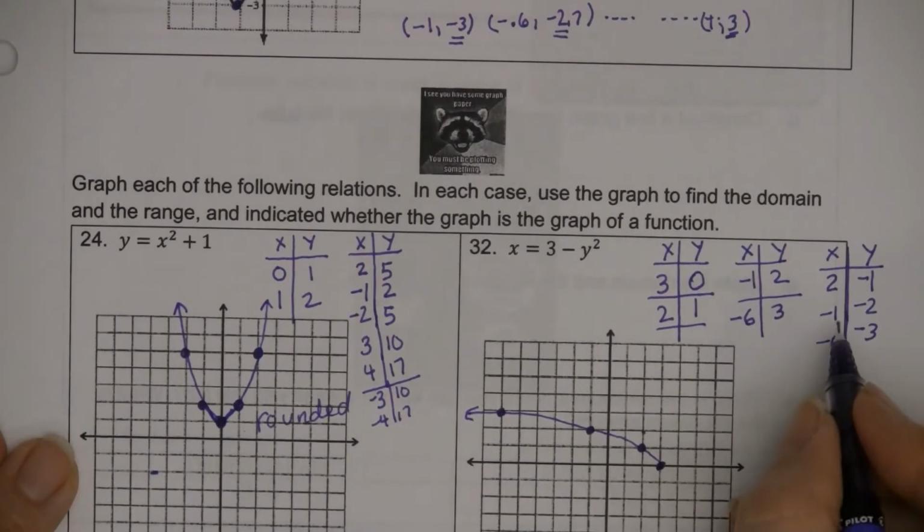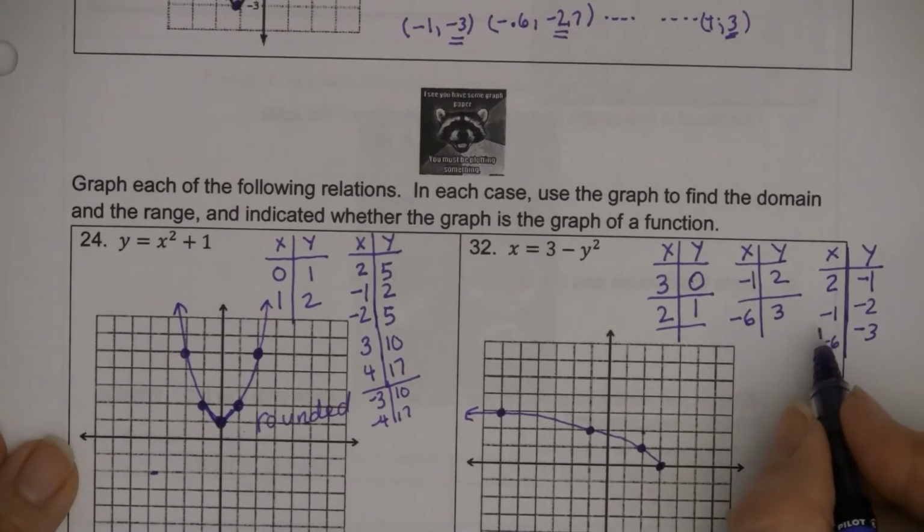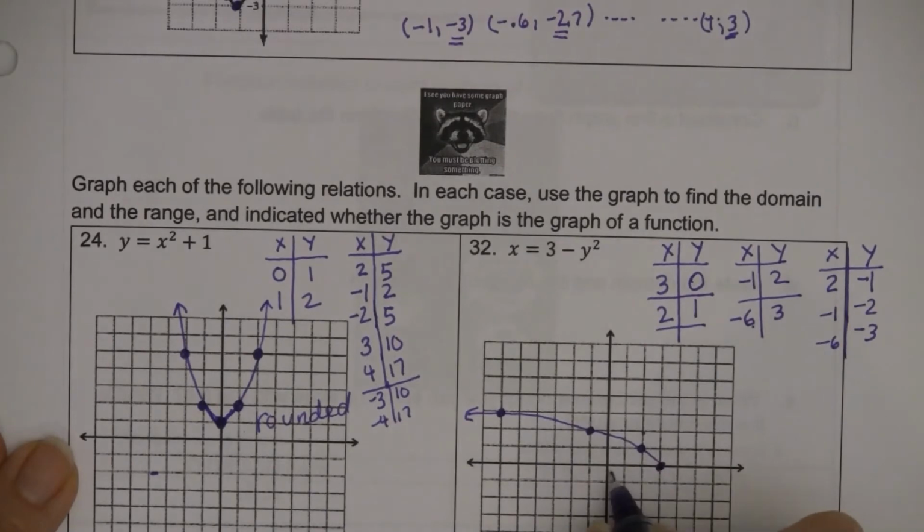And then I want to plot my other points, and you notice that there are some repeats. So we're going to have, I plotted that one. So 2, negative 1. So over 2, down 1.